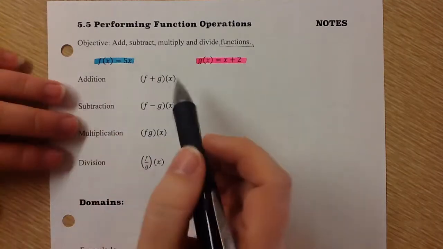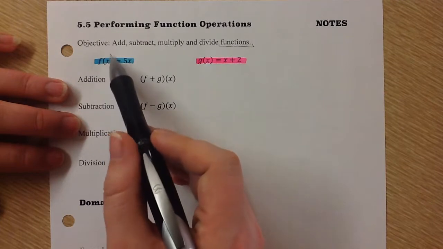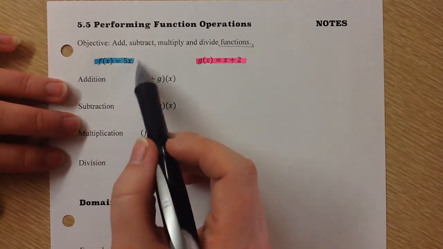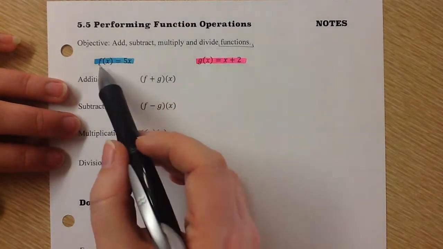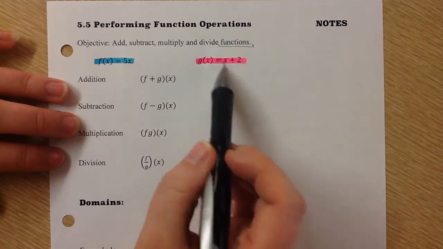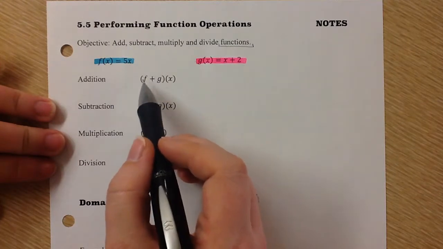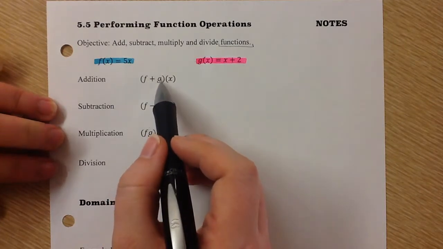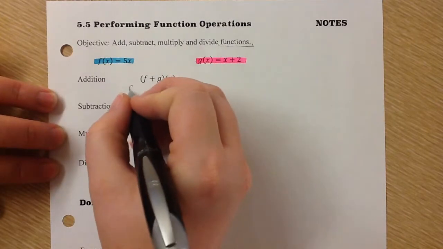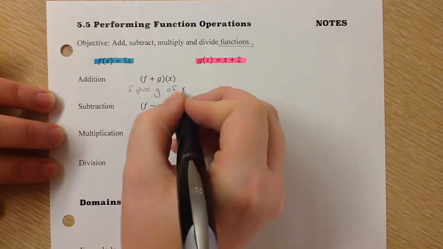If I have two functions, a function f, which is a function of x, meaning there are x's in it, I put my input as x. And then I have a g function, which is also a function of x. If this is written in parentheses, we would read this as f plus g of x.